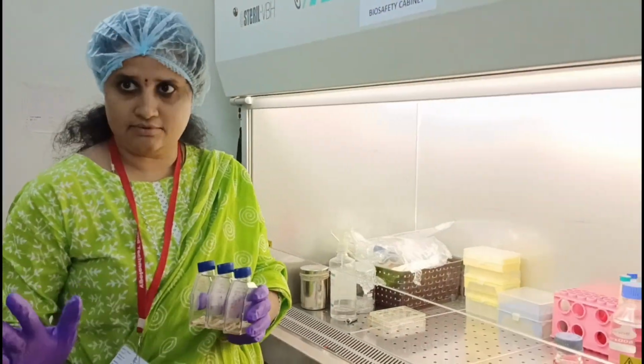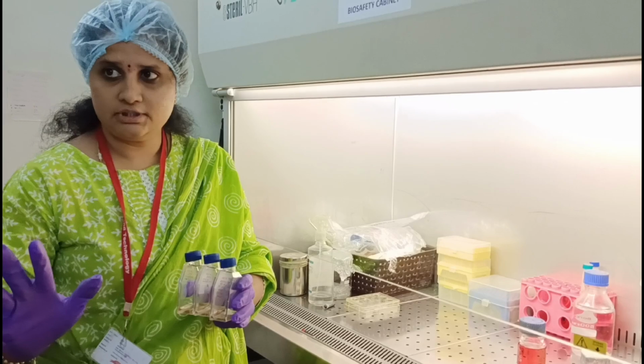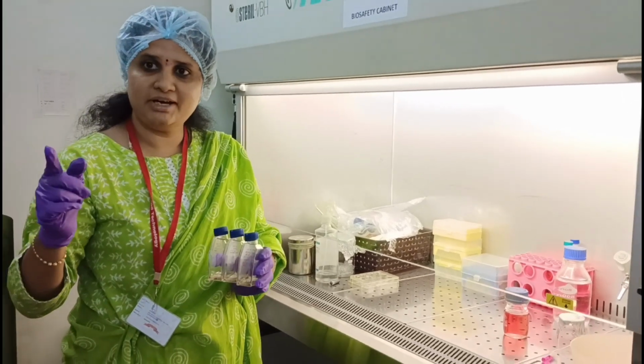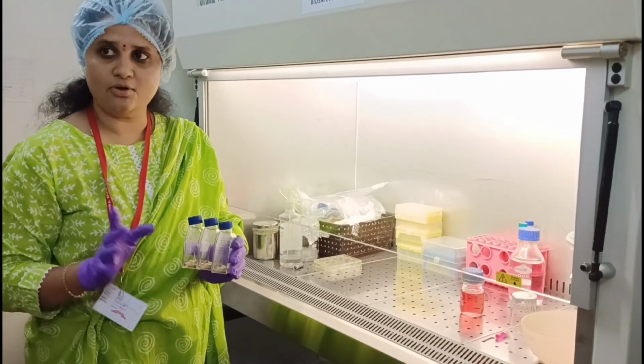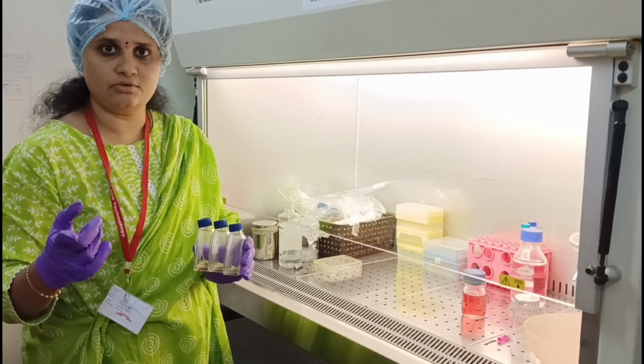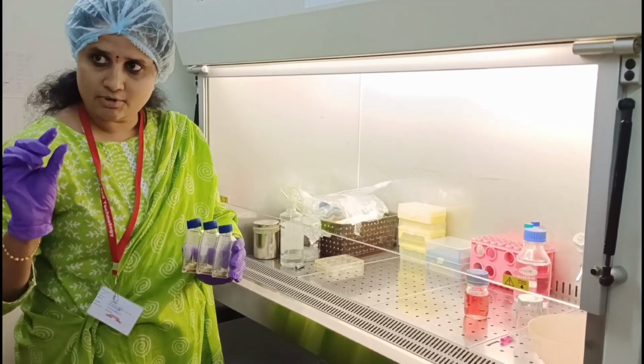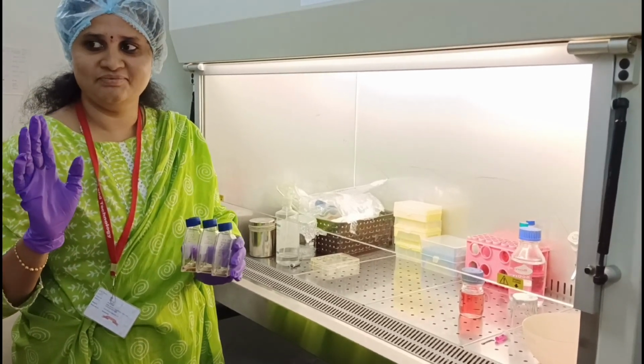How to detach the cells, I will show you. Now we have seen the morphology. Keep this in mind: after detachment, you have to see again under the microscope how the cells look. They will become round, like motichur laddus.